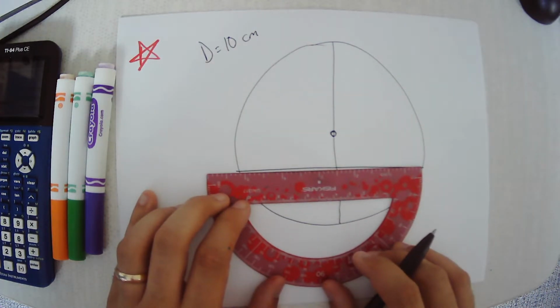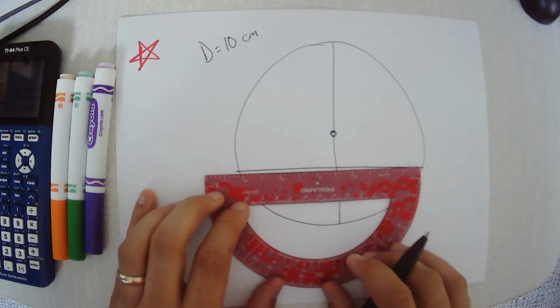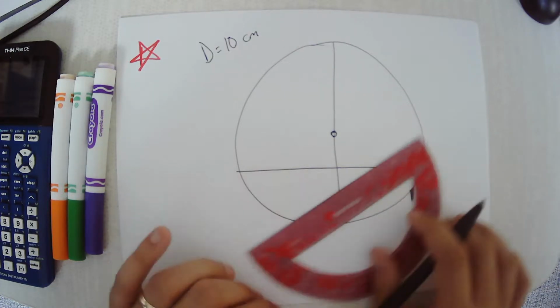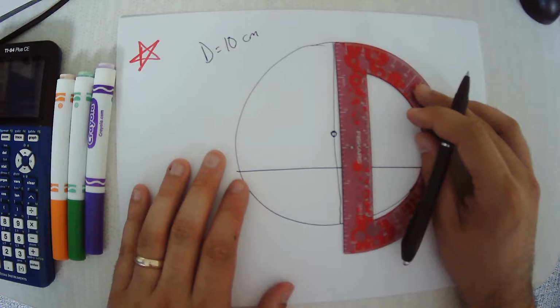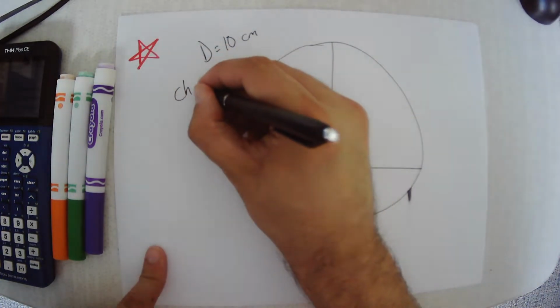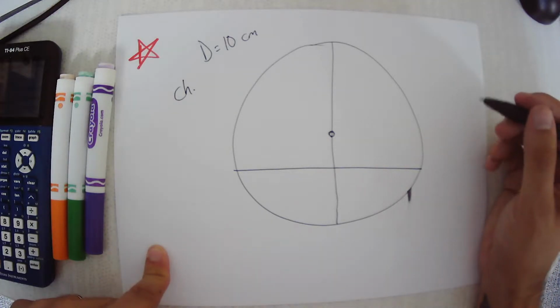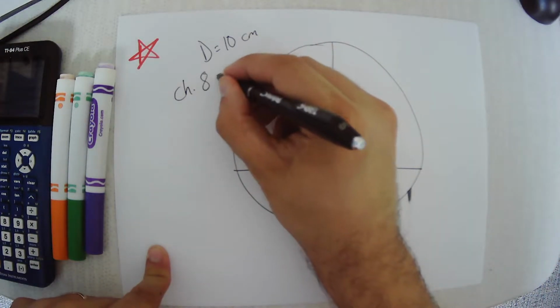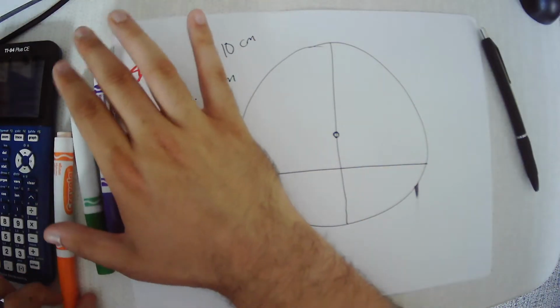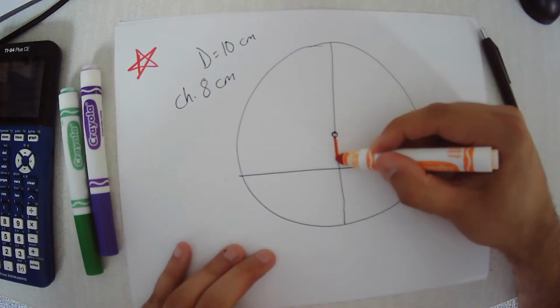Yes. And let's say the chord is 8 centimeters. And we are looking for this value right here.